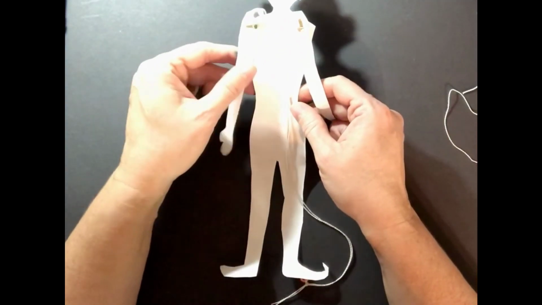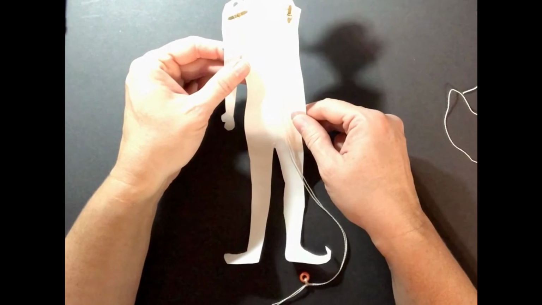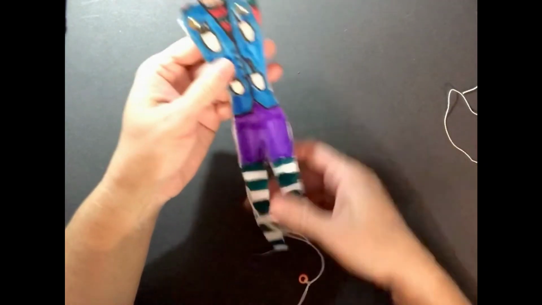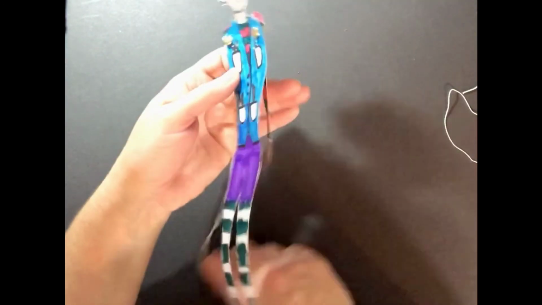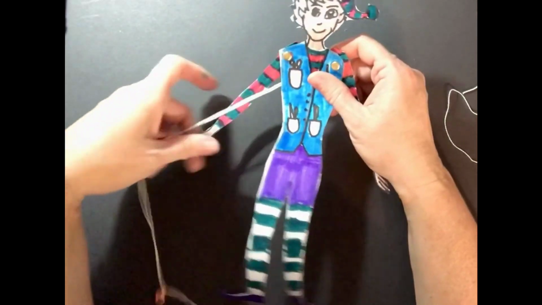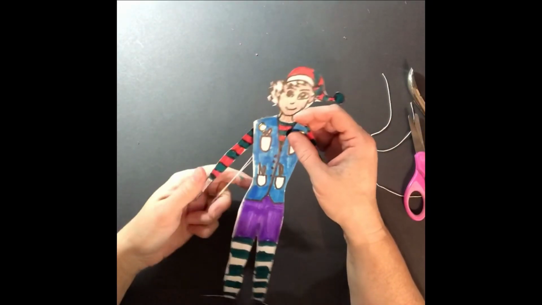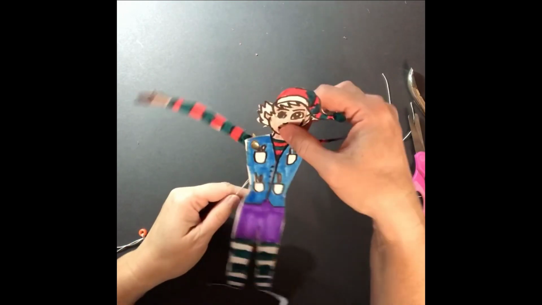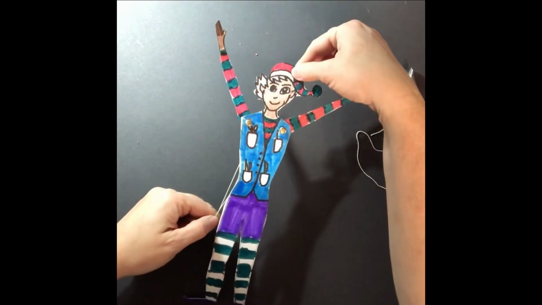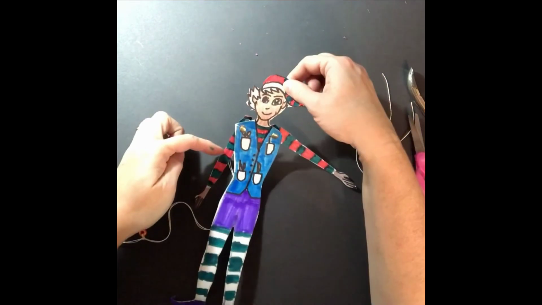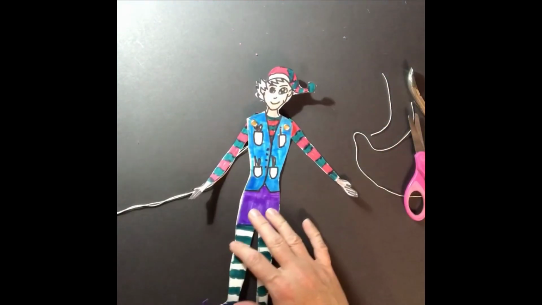You could add several beads if you wanted to, or buttons for that. And that is our completed pull toy. So congratulations on making a pulley system. So again, the potential energy would be pulling him up, and then the kinetic part would be when his arms fell down. All right, stay tuned.